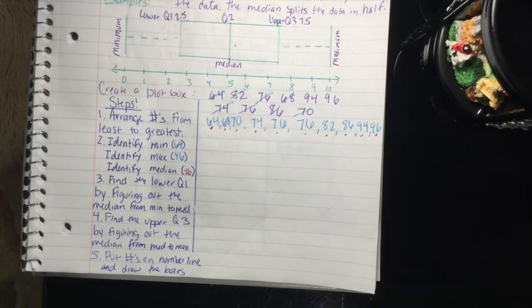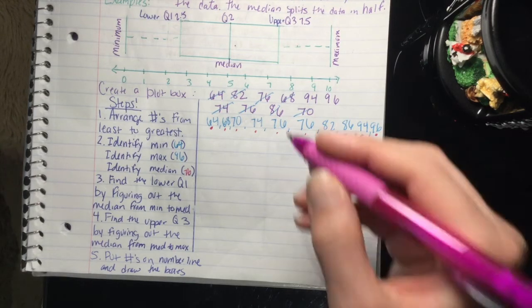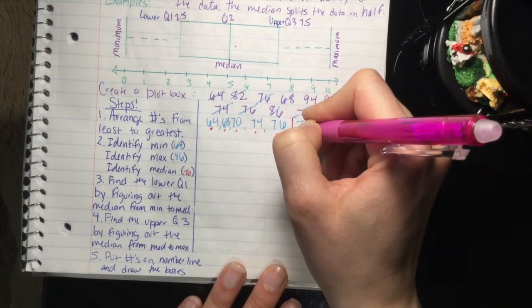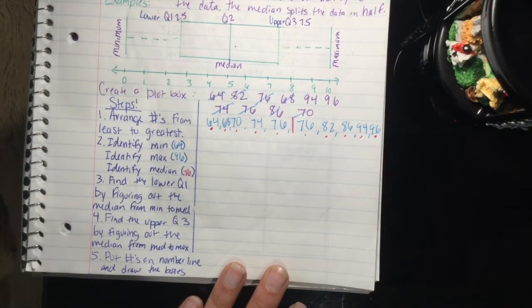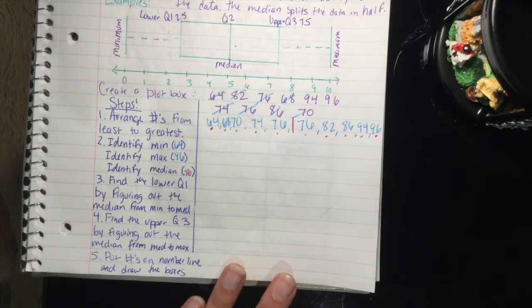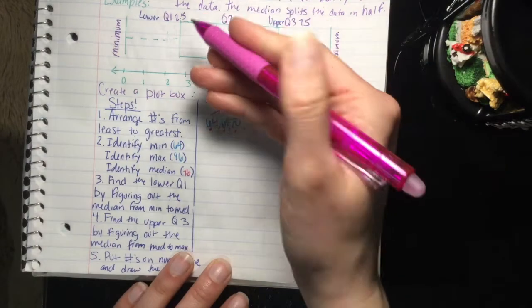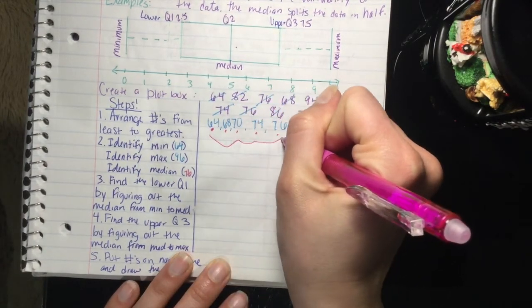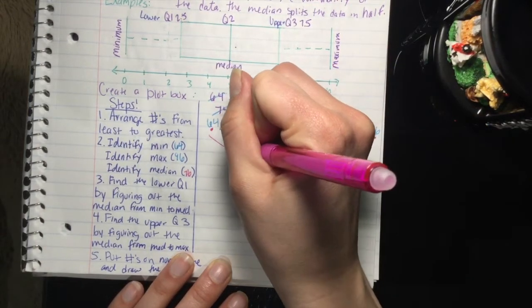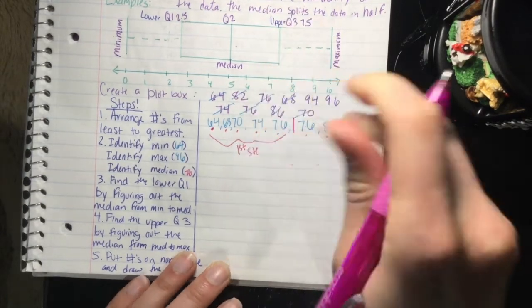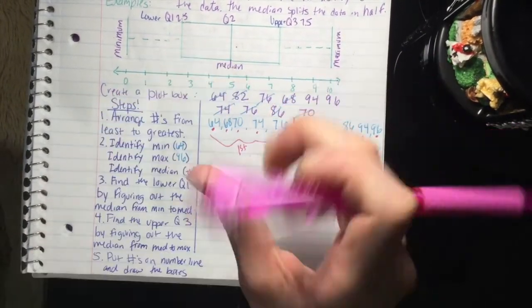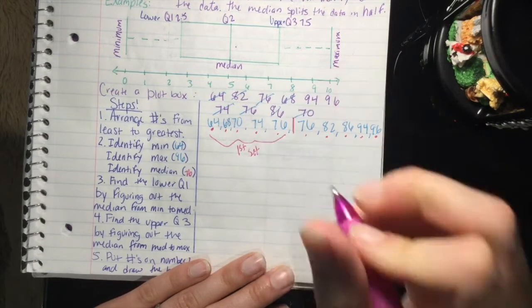Okay. Now we're going to find the lower quartile by figuring out the median from the minimum to the median. So I can kind of put a line down here to help me out. And I need to find the middle number between this first set of data.